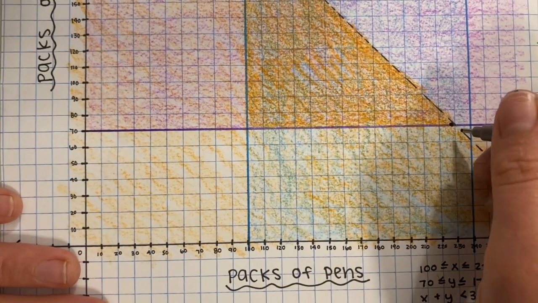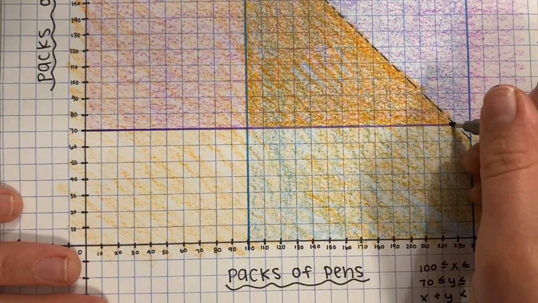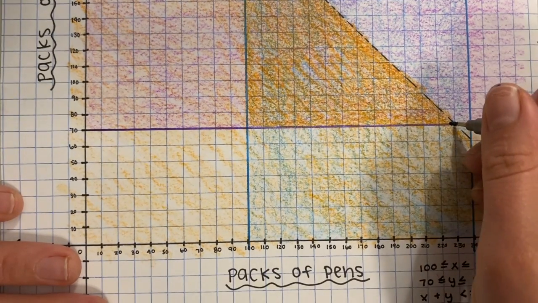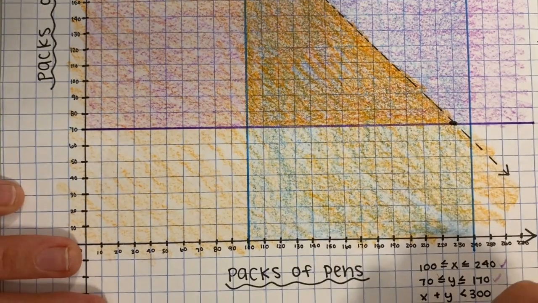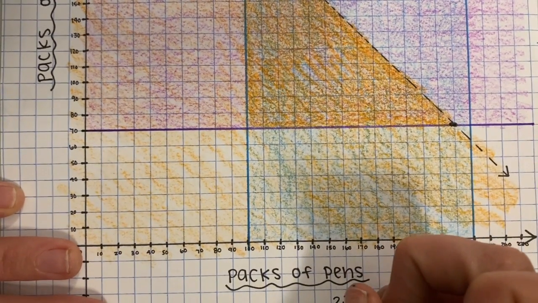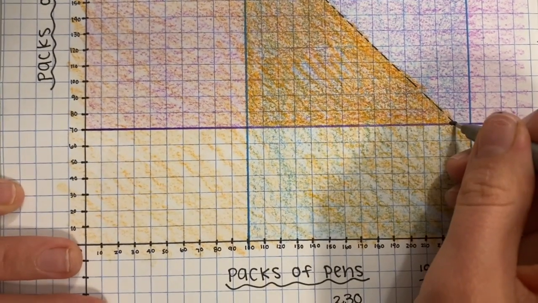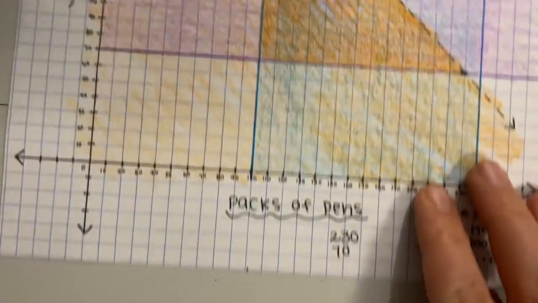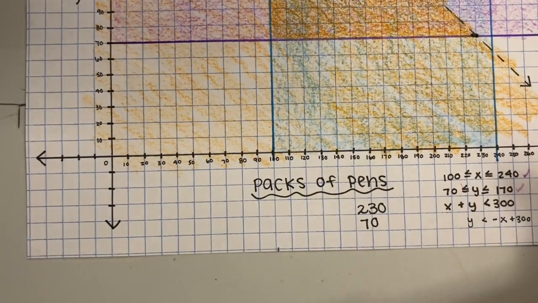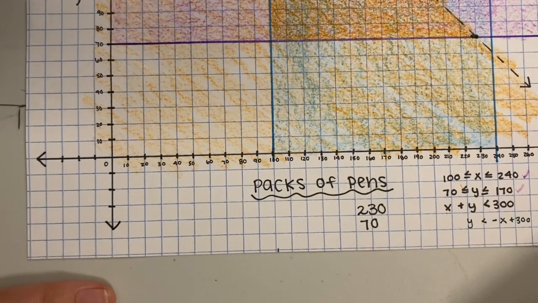I cannot go right on this corner because if I say we have 230 packs of pens and 70 packs of pencils, that's 300 total, and I have to be less than 300.